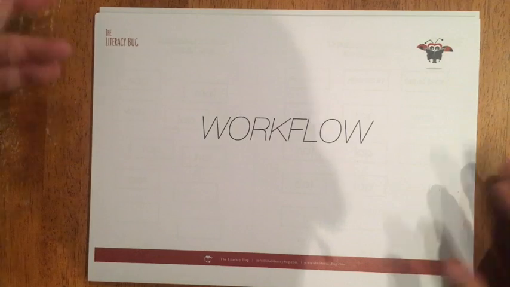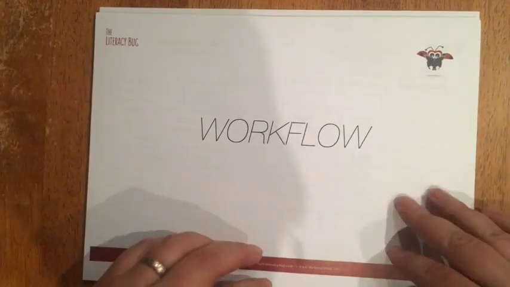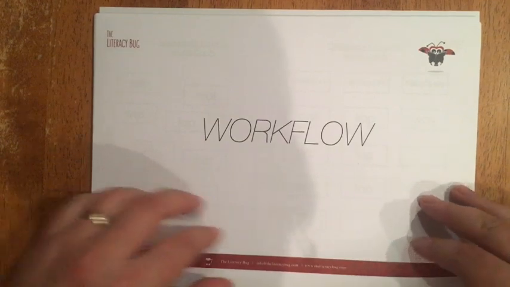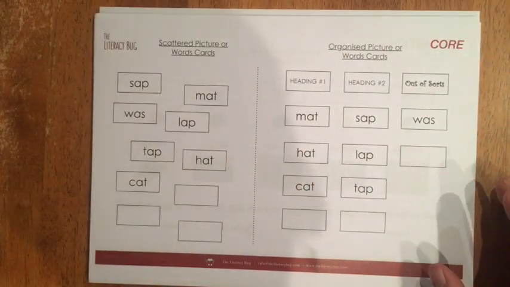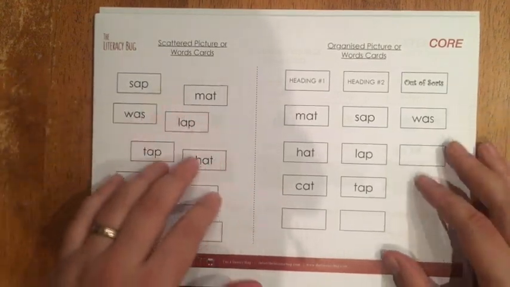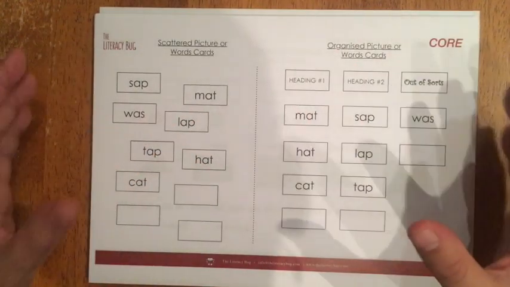So let's look at the workflow. It's very basic, a lot more basic than the Analyzing Spoken Words workflow from the previous presentation. Well, basically, we'll have scattered pictures or word cards. Just scattered.